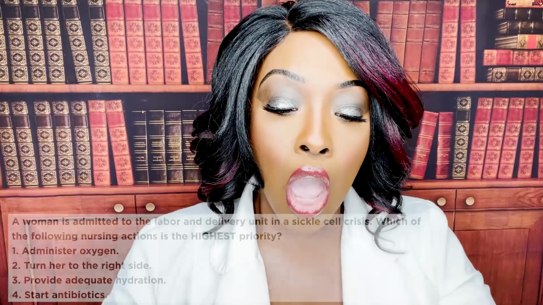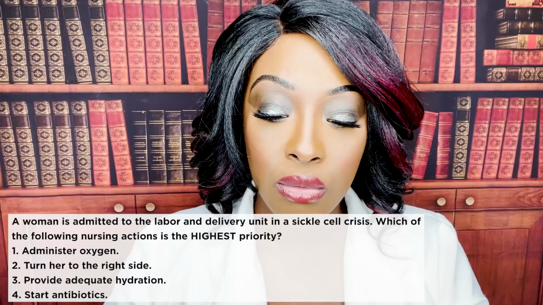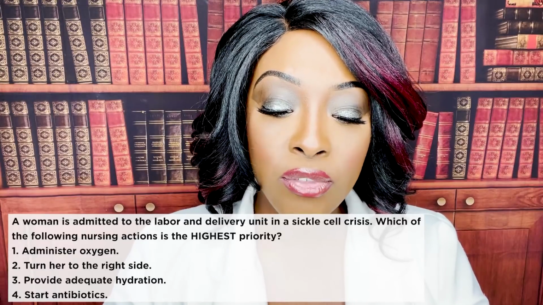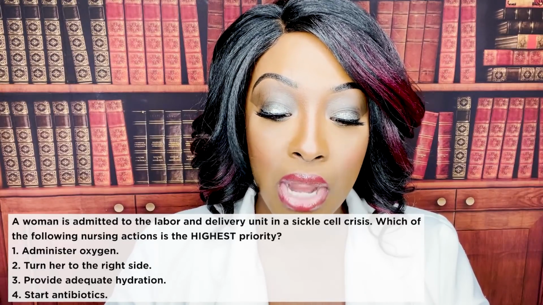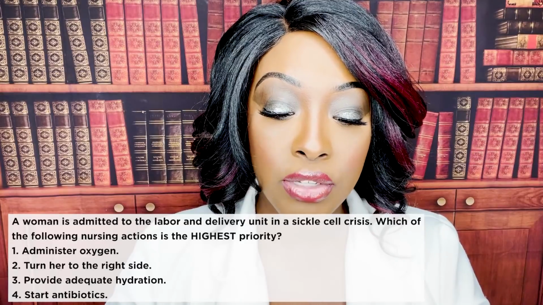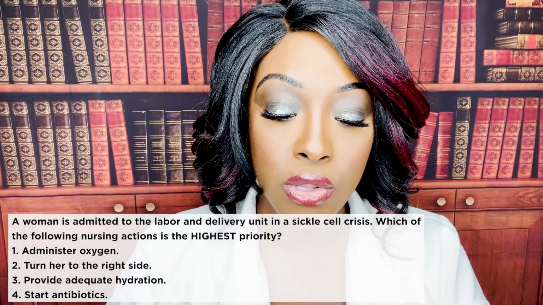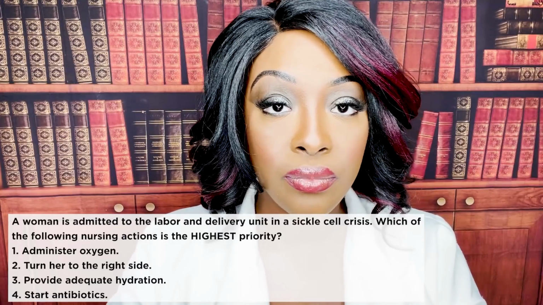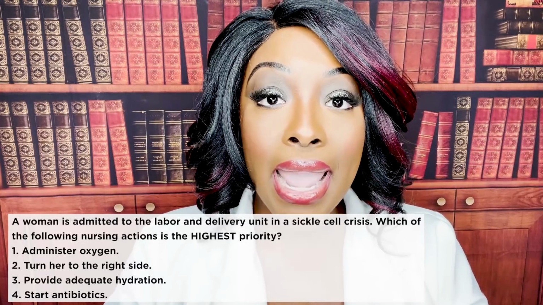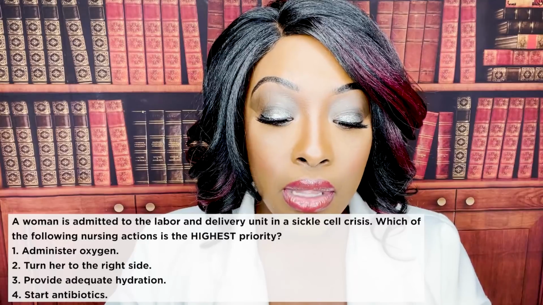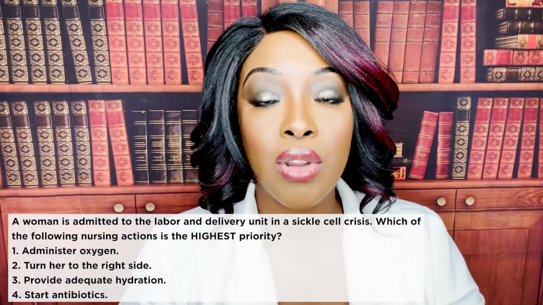First question. A woman's admitted to the labor and delivery unit in sickle cell crisis. Which of the following nursing actions has the highest priority? 1, administer oxygen. 2, turn her to her left side. 3, provide adequate hydration. Or 4, start antibiotics. And guys, the correct answer is 3, provide adequate hydration.